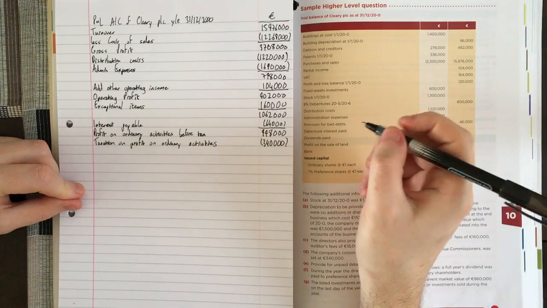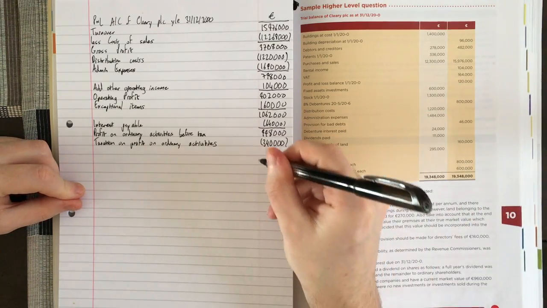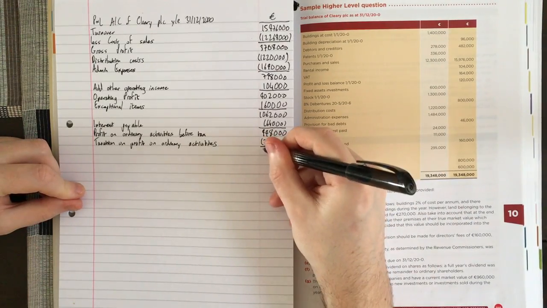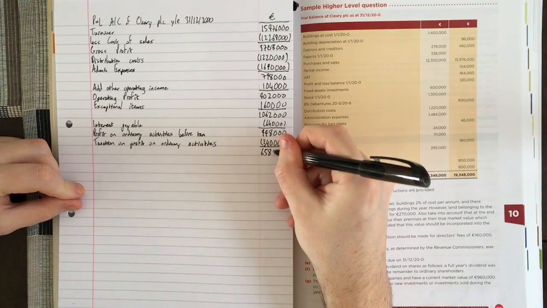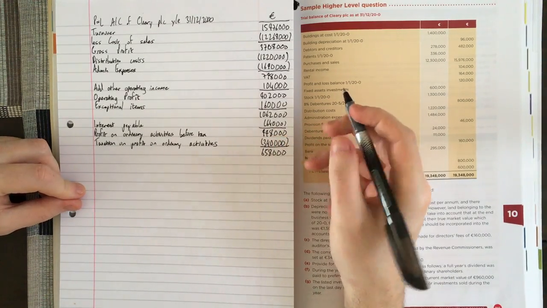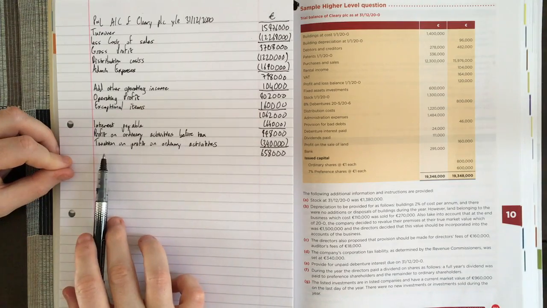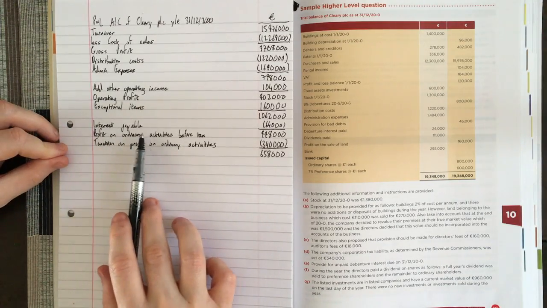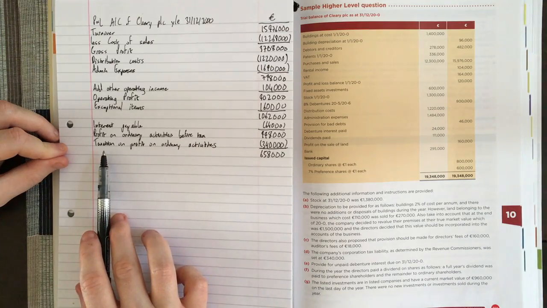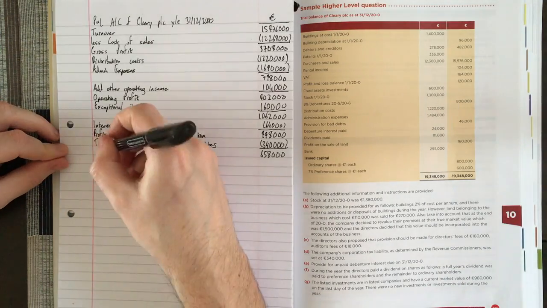So take that away and you get 658. So if this one is profit on ordinary activities before tax, this is going to be profit on ordinary activities after tax.